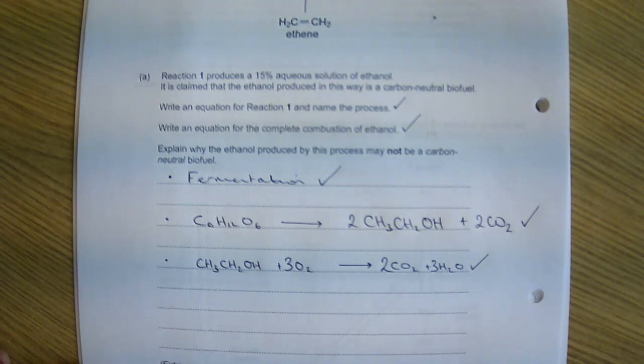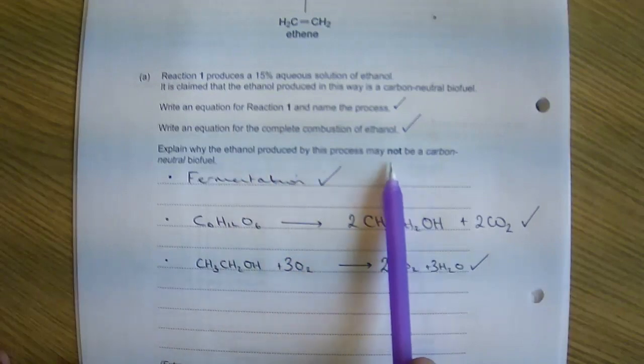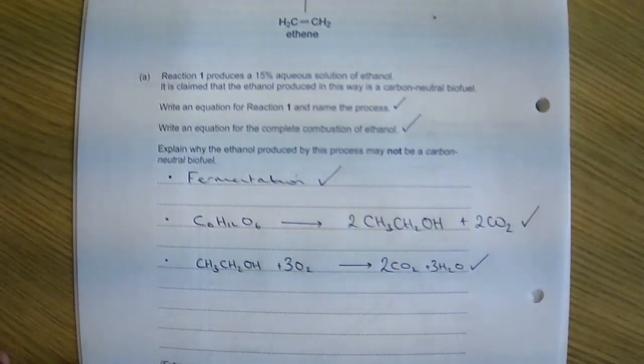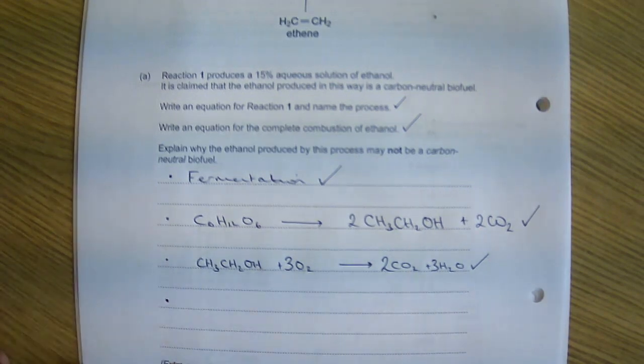Okay, final bit. So 2 marks worth of a question left to get. Explain why the ethanol produced by this process may not be a carbon neutral biofuel. 1 mark of this is for explaining what causes CO2 to be released into the atmosphere.